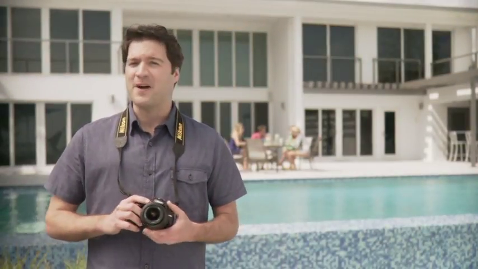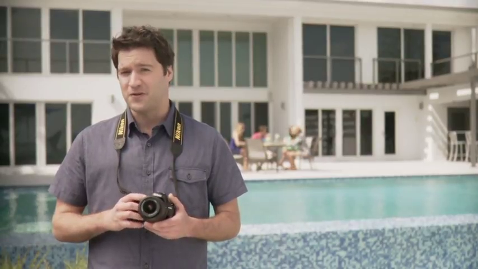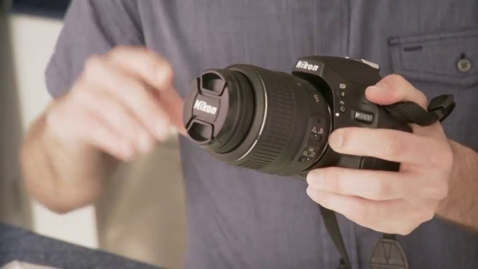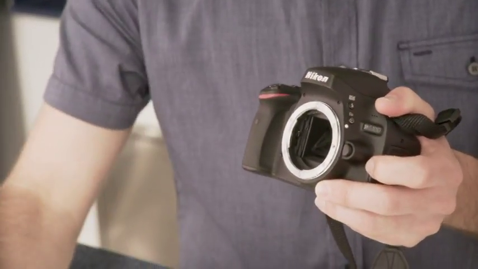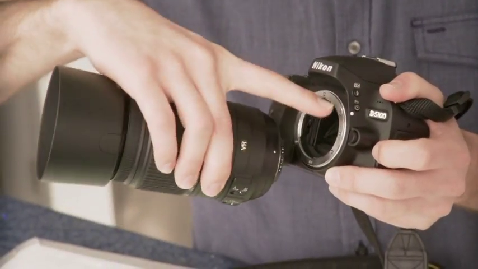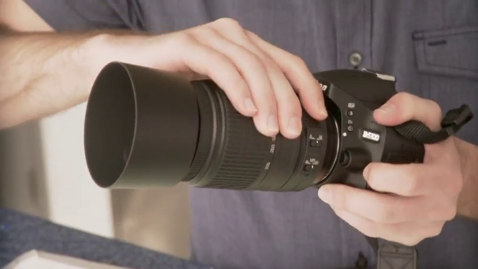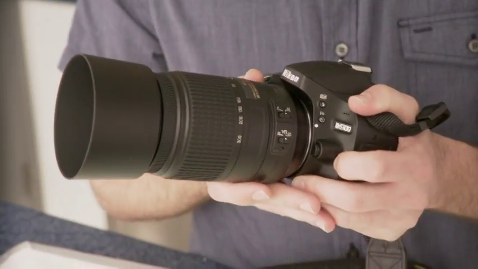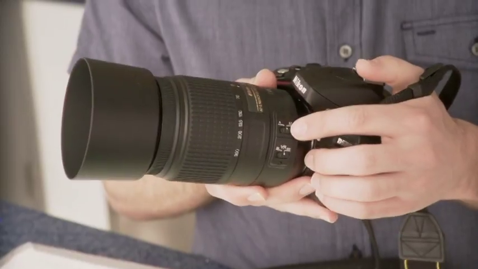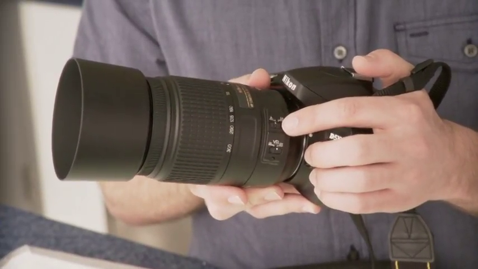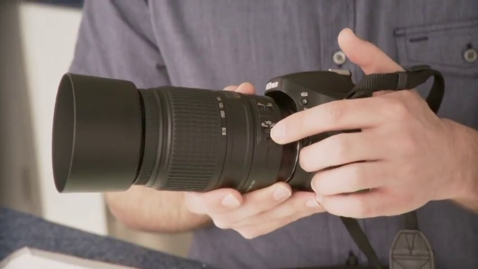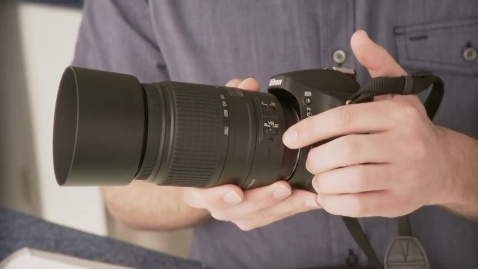I'll start by switching to my 55 to 300 millimeter telephoto zoom lens. To change the lens, I just press this button here and rotate the lens clockwise until it releases. Then I take my other lens, line up this white dot on the lens with this white dot on the camera body, and rotate the lens counterclockwise until it clicks. I also want to just check that the autofocus is on by switching this to A. You also want to make sure vibration reduction image stabilization is also on by turning this switch to on.